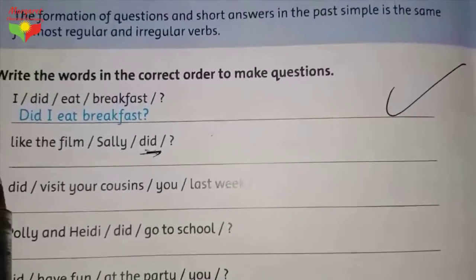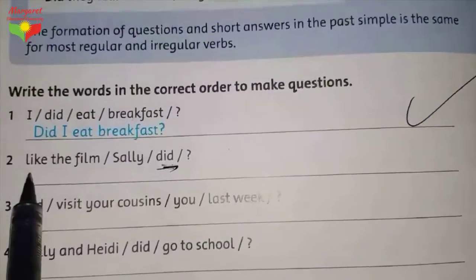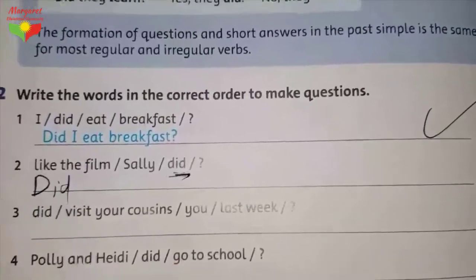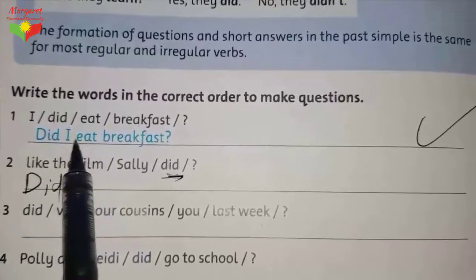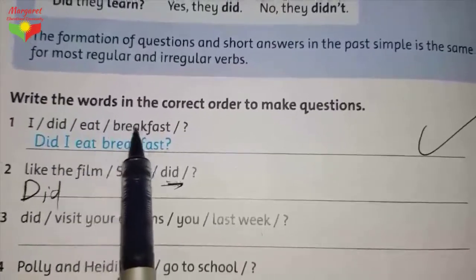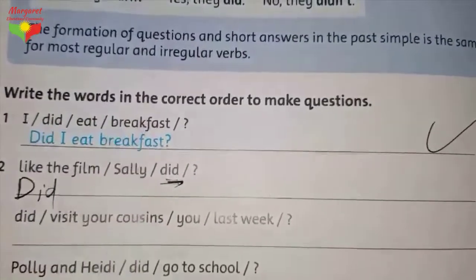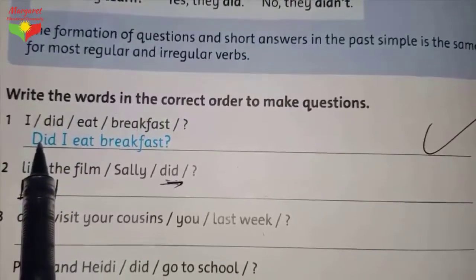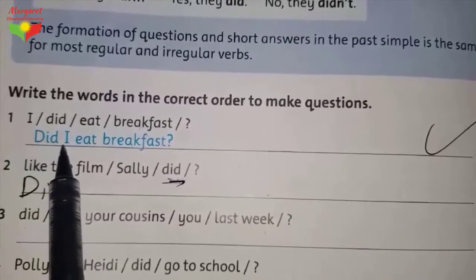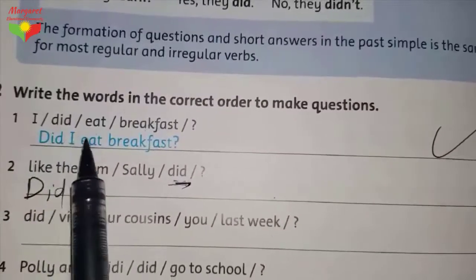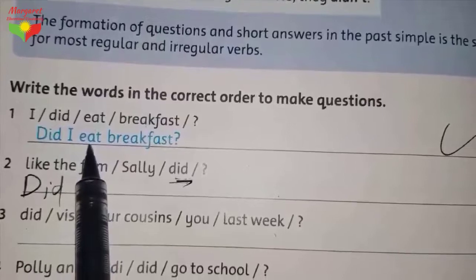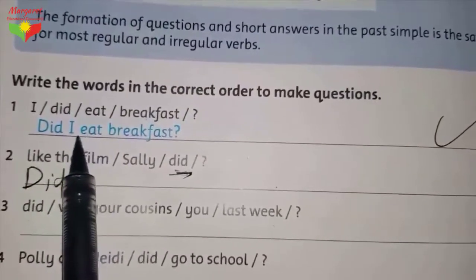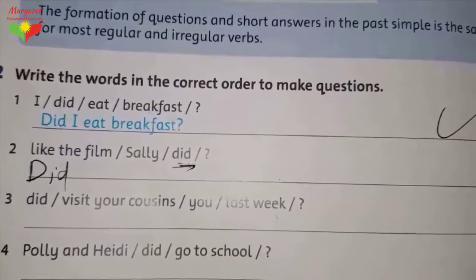Okay? You have to put the auxiliary verb did at the beginning. So for example, first let's practice on the first example. I did eat breakfast. So it's wrong if you put it in this way. So you have to bring the verb did and put it at the beginning. Then you have to put the subject. After that you have to put the verb. But the verb should be in the base form as I told you, without anything, without ed or without ing.